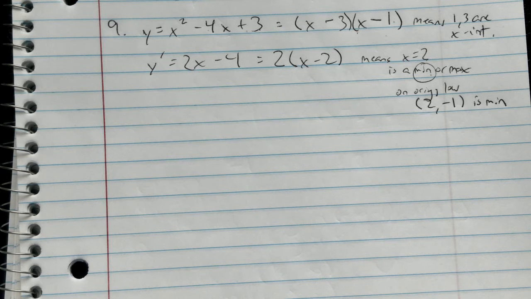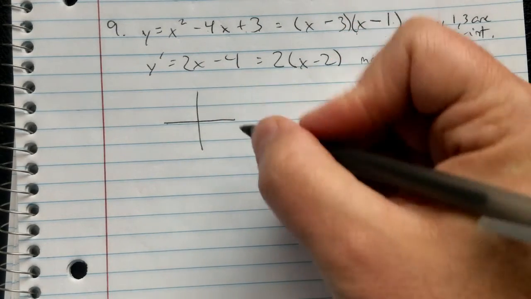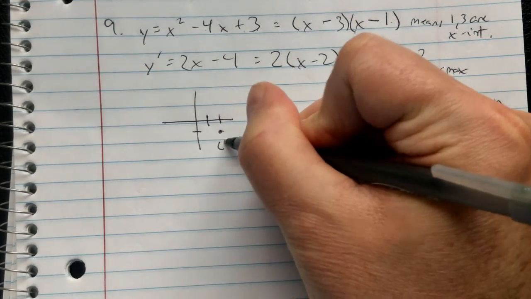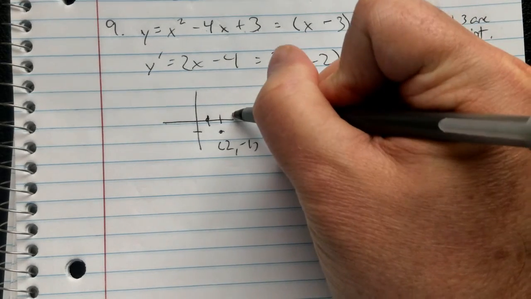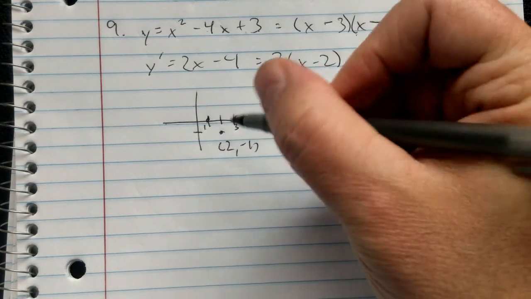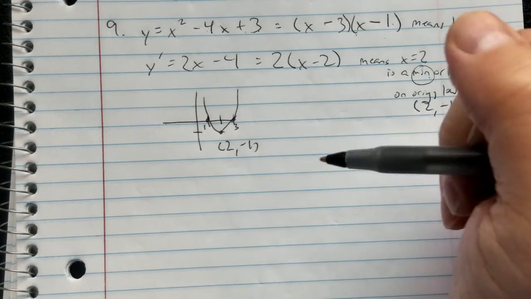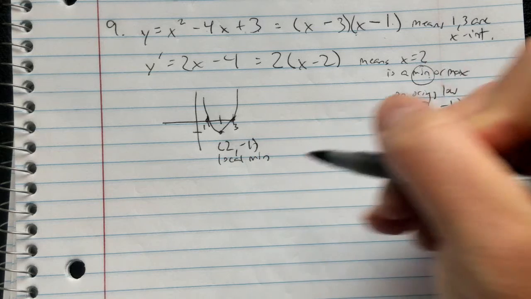So on this one, the graph generally looks like this. This is 2, negative 1, and at 1 and at 3 it had the x-intercepts. And 2, negative 1 we say is the local minimum.